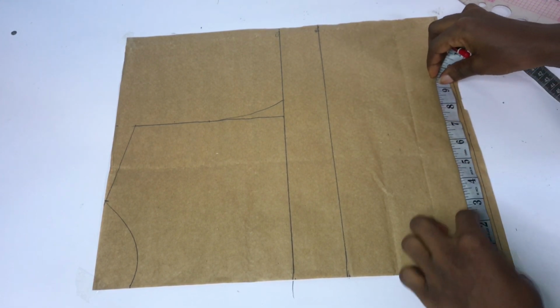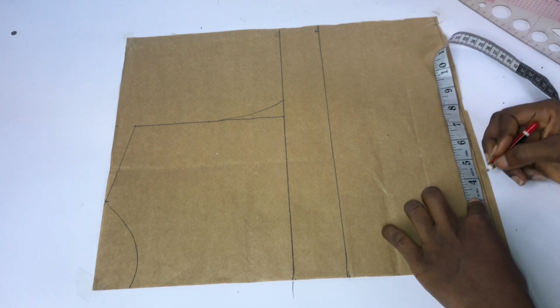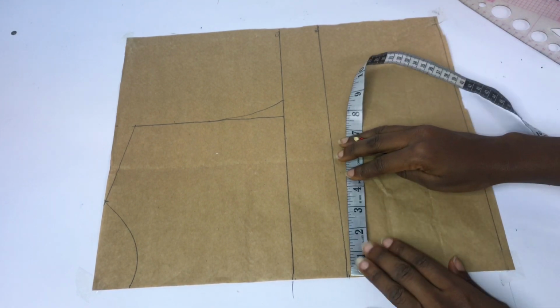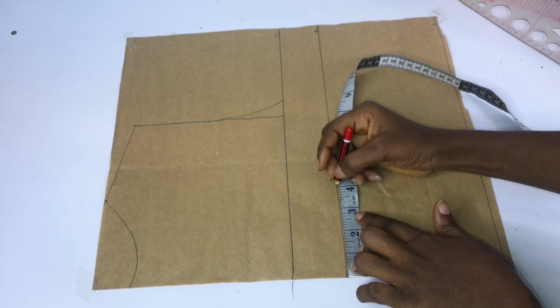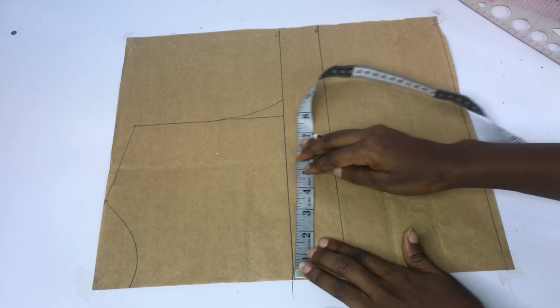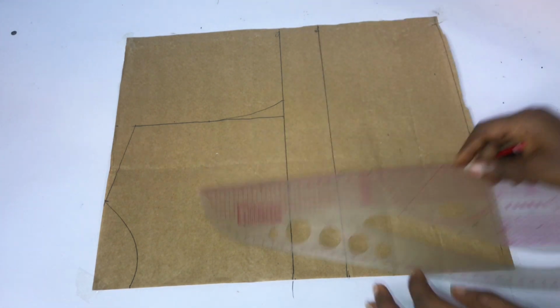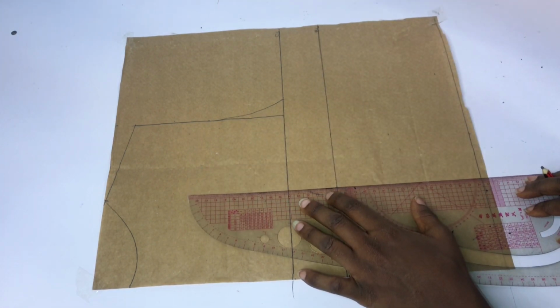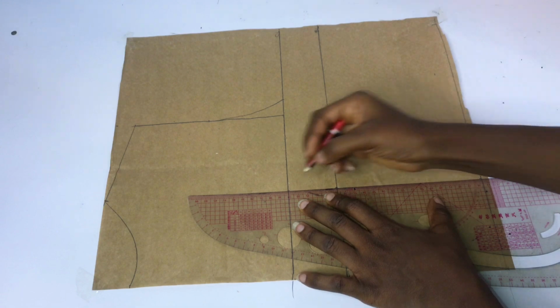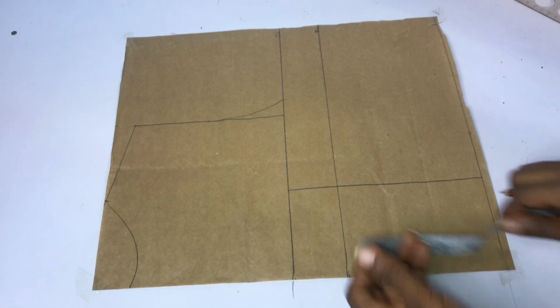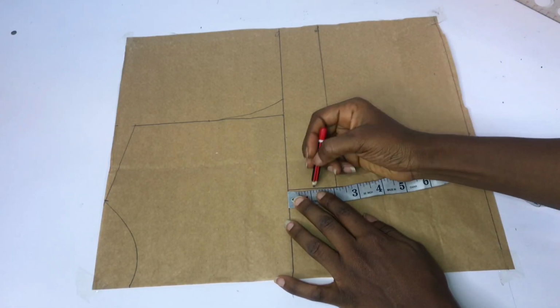So for this tie, the dart is not really important, especially if you want to add a loop or eyelet to the back, okay? But if you're adding a zipper, go ahead and take in your dart. So I'll be taking half of my nipple to nipple measurement, which is 4 inches. I took the 4 inches on the chest line, on the bust line, and on the waistline. I'll connect the 3 dots into a straight line.